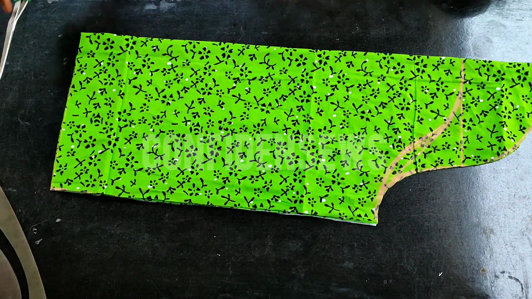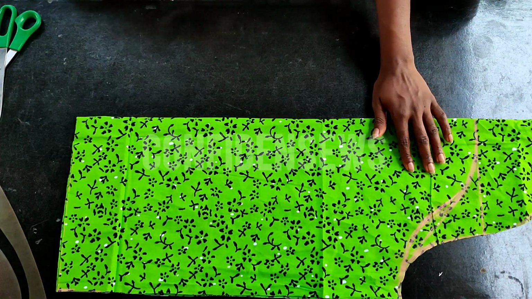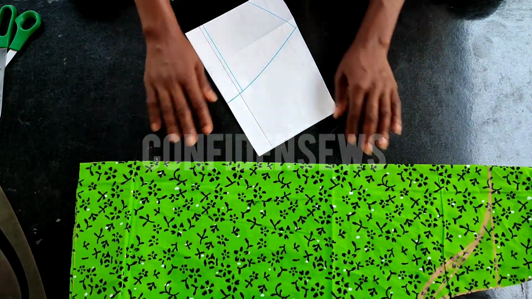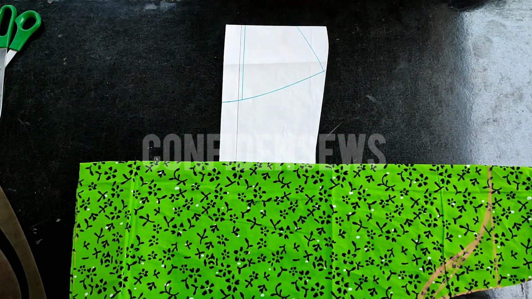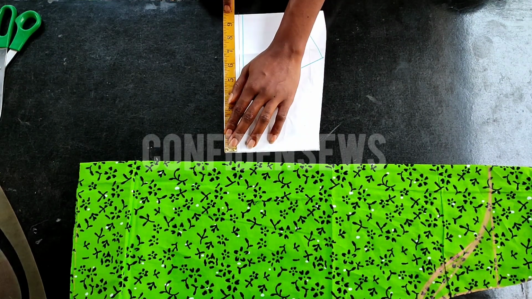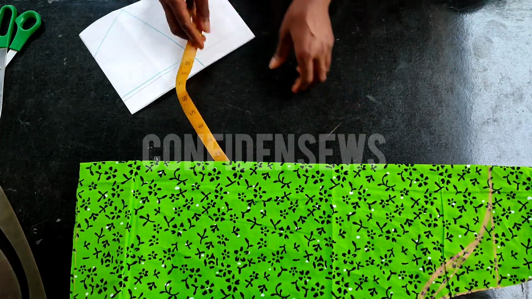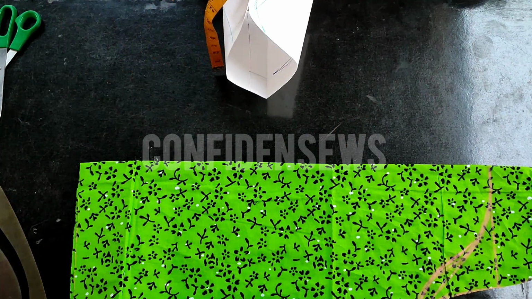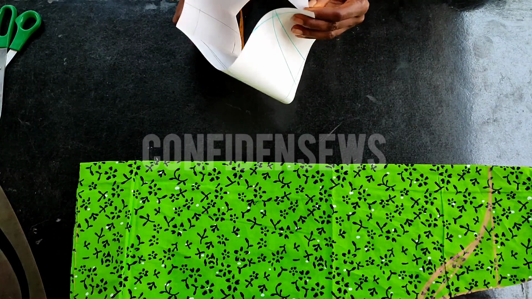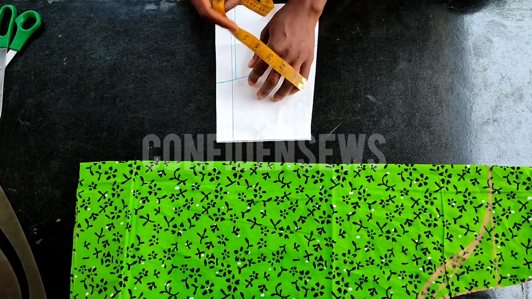Now I'm going to bring in a paper so that we create a template for the scallop. Okay. Forget every other line or color you're seeing on this paper. I've used it for something else. So on the paper, whatever you have as the width can also be the same thing you have on your fabric or not. And the paper is on fold, okay? You can decide not to do this on fold.